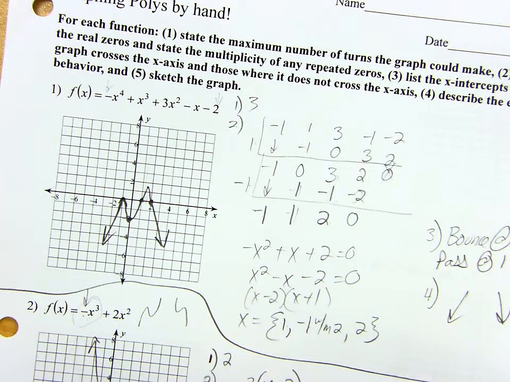Otherwise, I just wouldn't know. Without plugging in something in between, how do you know how high you're going? But hooray!